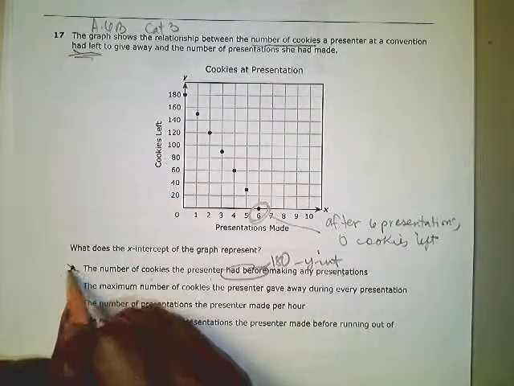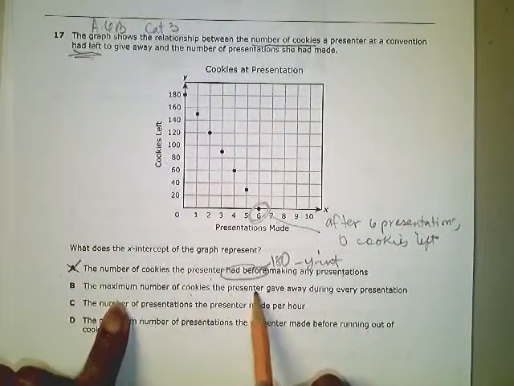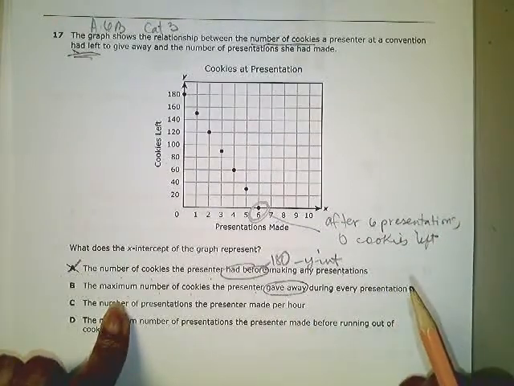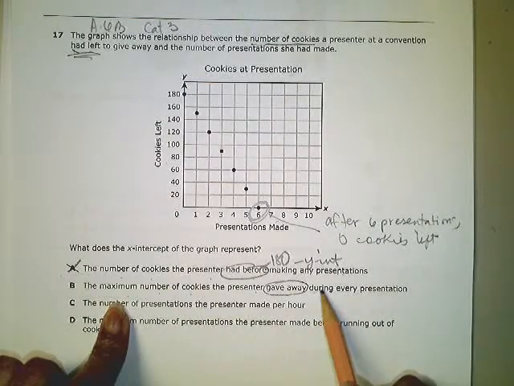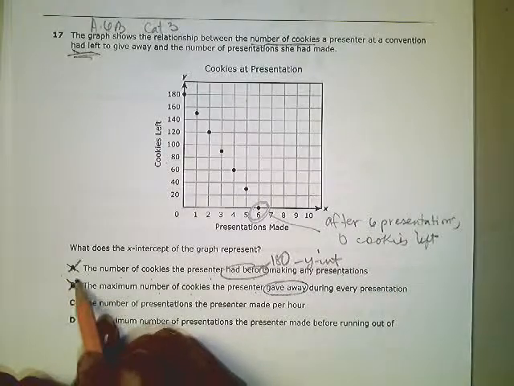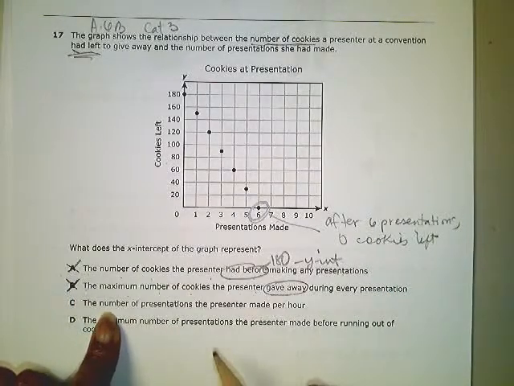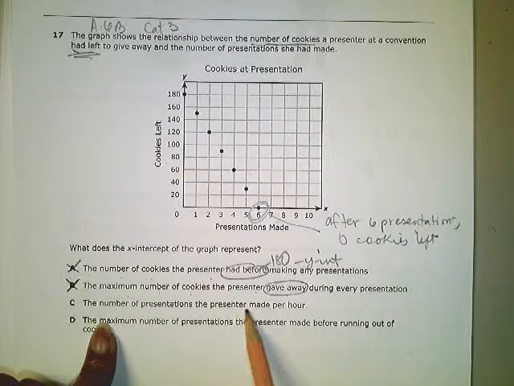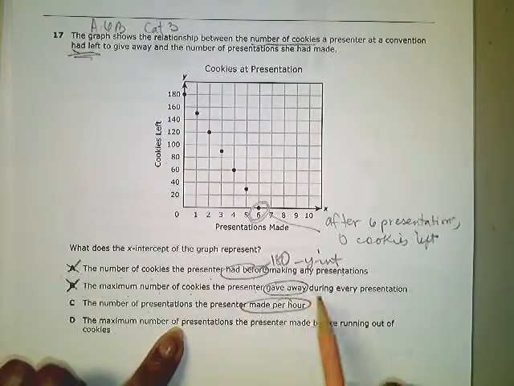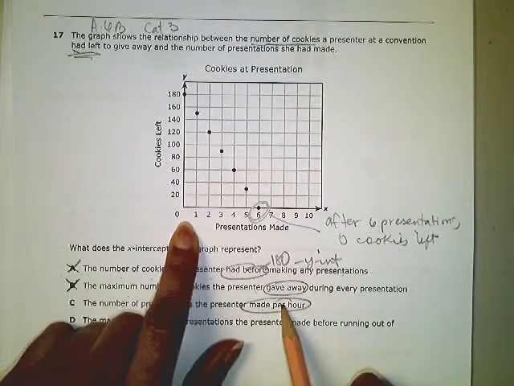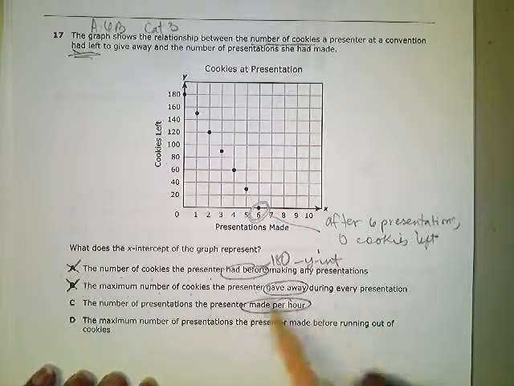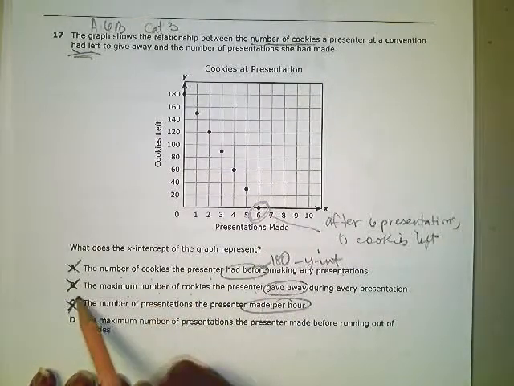So it's not A. The maximum number of cookies the presenter gave away. We're not even talking about cookies she gave away. We're talking about cookies she had left during every presentation. So that's not true. The number of presentations the presenter made per hour. This is not even a part of my graph. My graph is presentations and cookies left over. So be aware of that. If they're mentioning stuff that's not even a part of what you're being presented, it's not right.